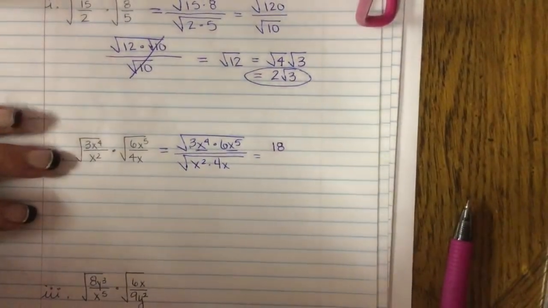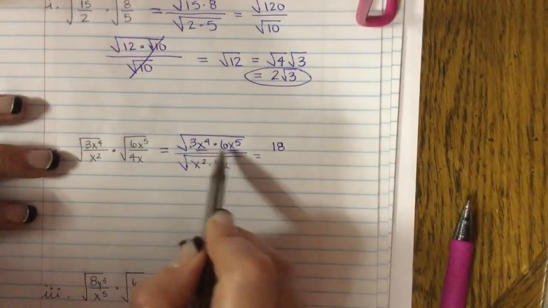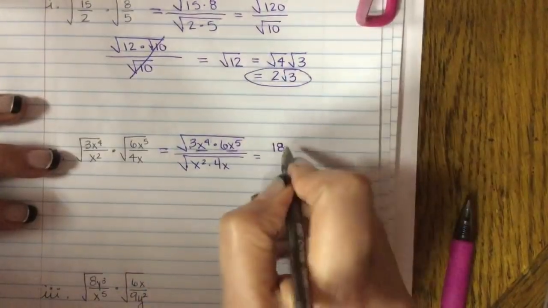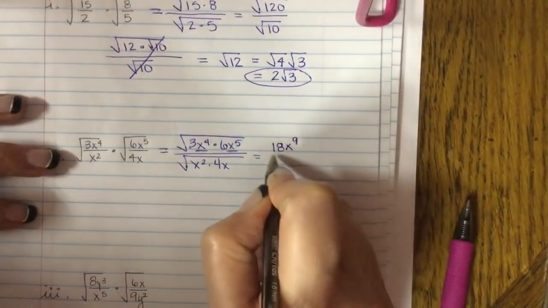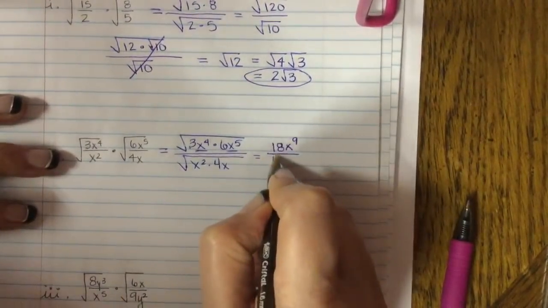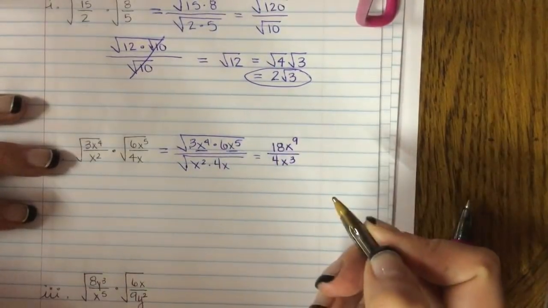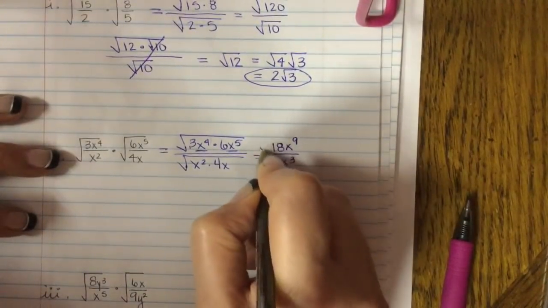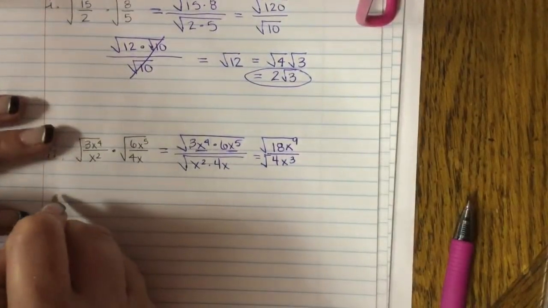This is where my exponent rules come into play. When the base is the same and I multiply, I do what with the powers? I add them. Over 4 times x to the 3rd. So this is all underneath radicals. So let's get over here.